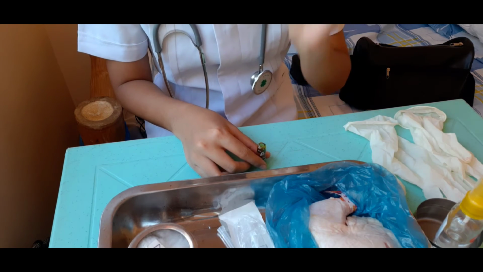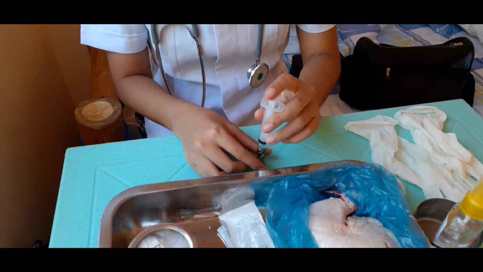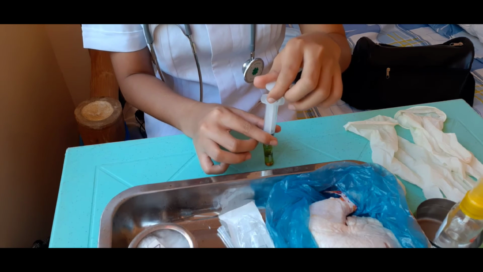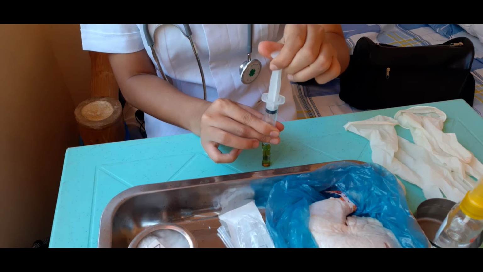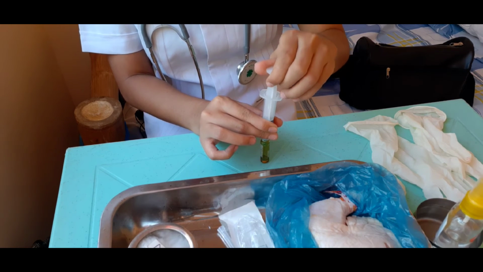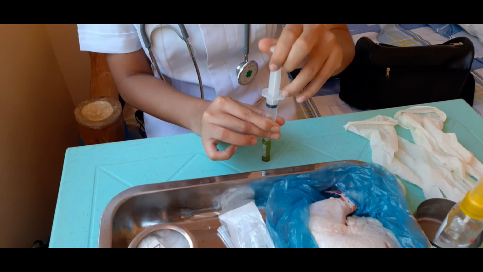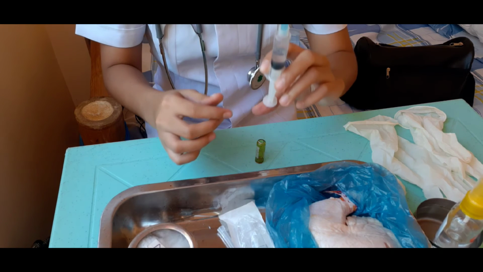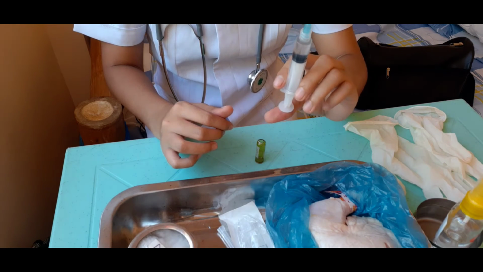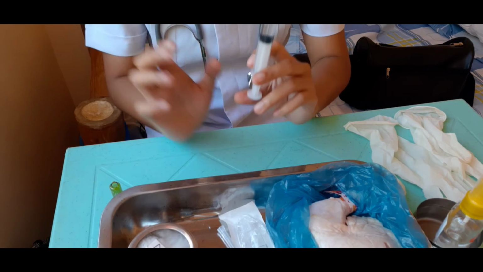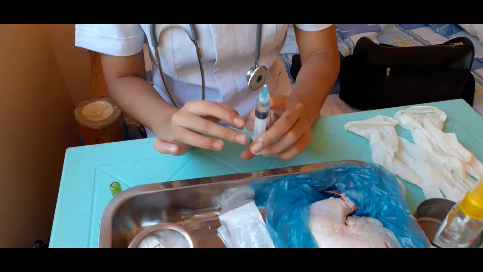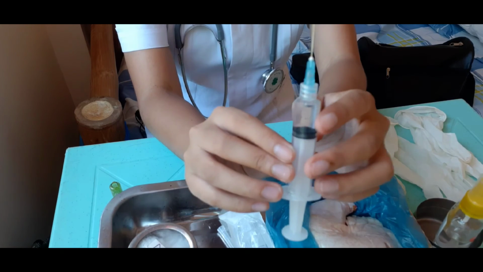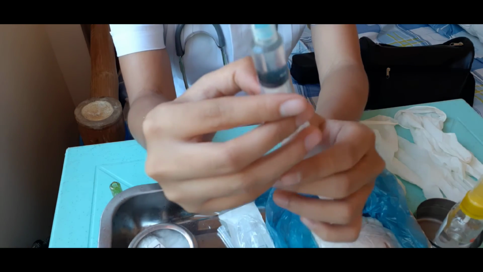So I put it here and then withdraw. After that, it is time that we are now going to push some solution out of the needle to the prescribed amount. So that is what we will see.